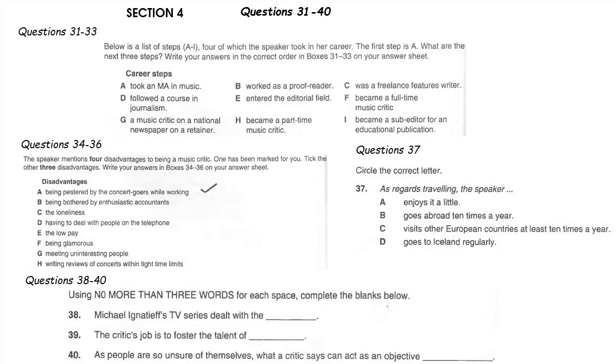Another drawback is having to write reviews to deadlines on a daily basis. And despite what many people believe, the salary is not that good unless you occupy one of the prestigious posts on a national paper. Yet it's not all negative. The travel, I must say, I do enjoy tremendously.